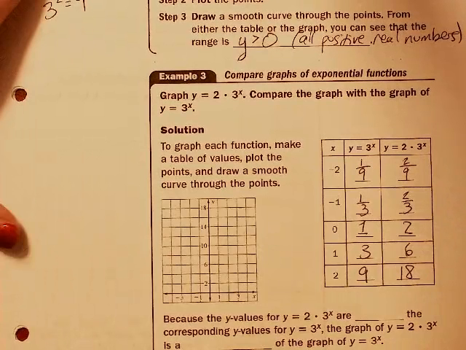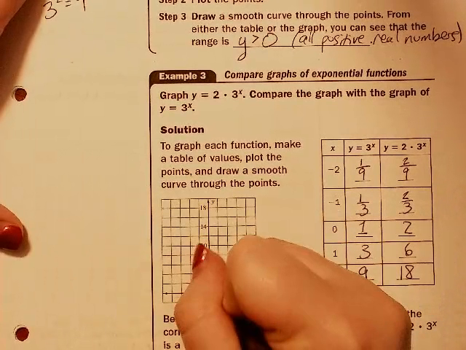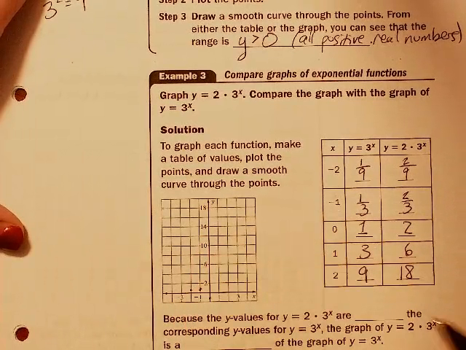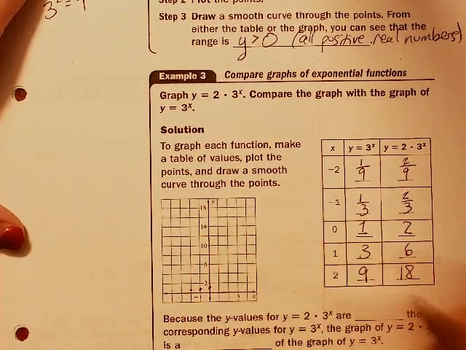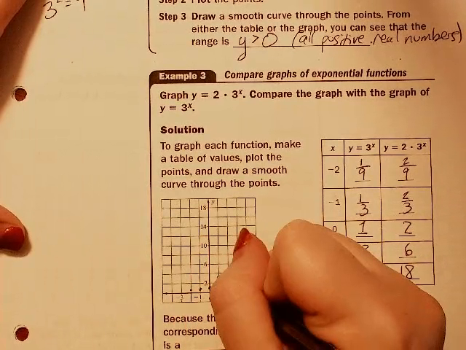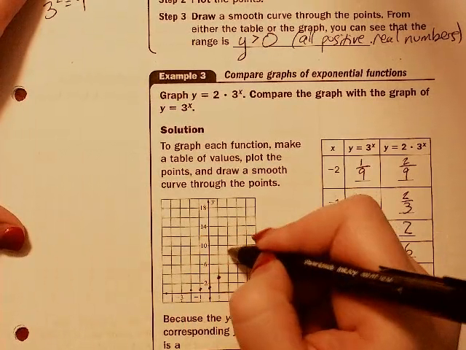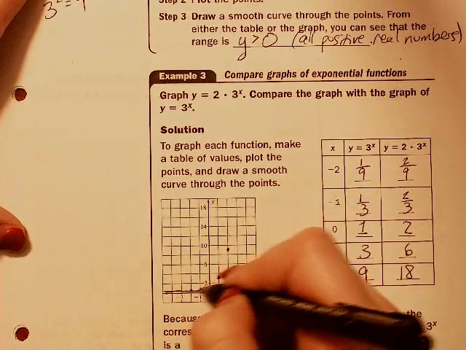So we have 1/9 and 1/3 and 1 and 3 and 9. So here's our first curve.